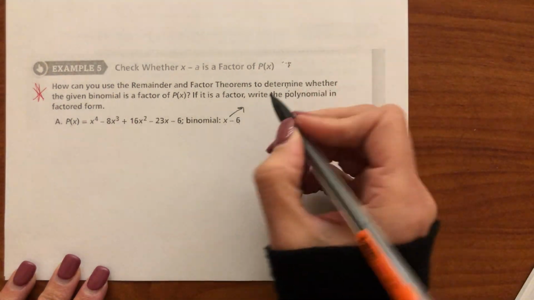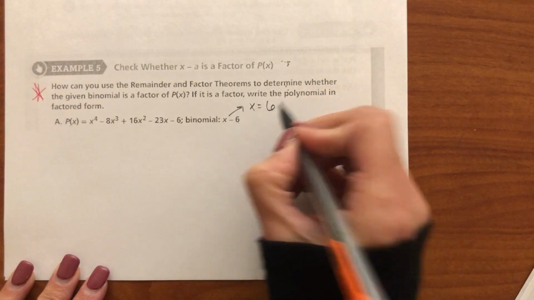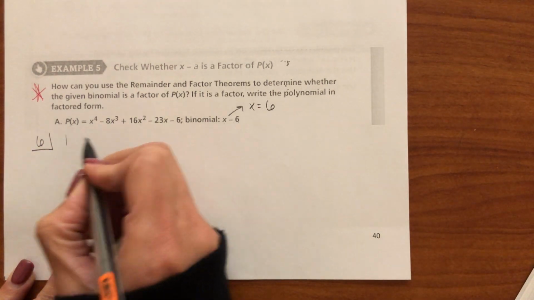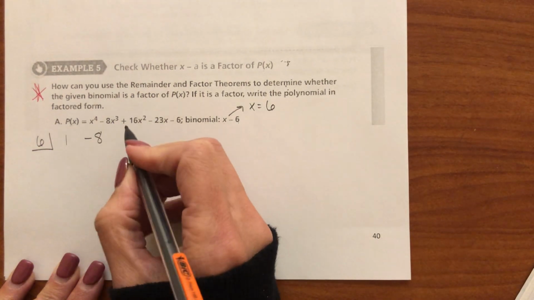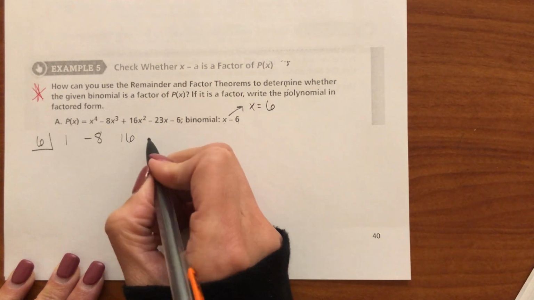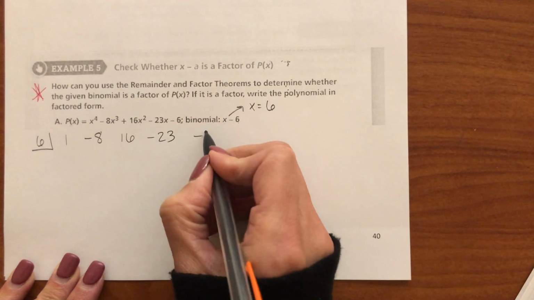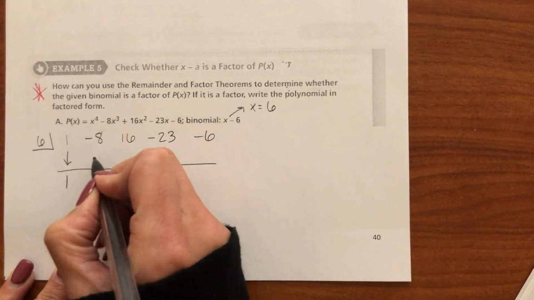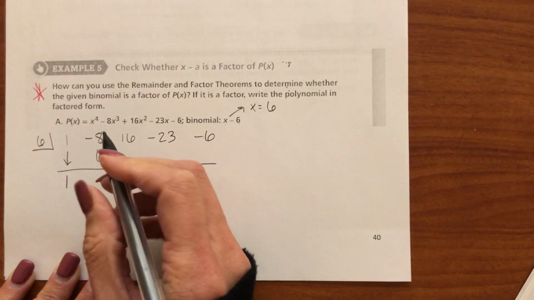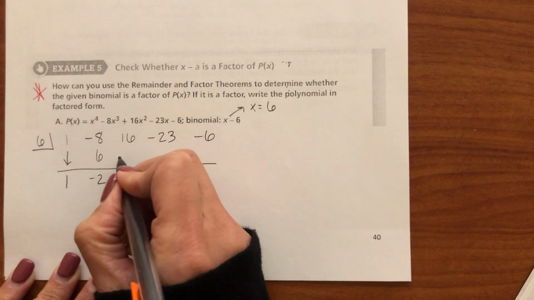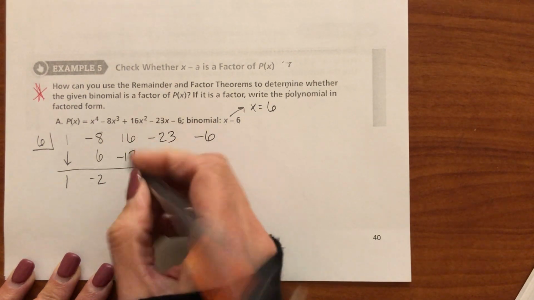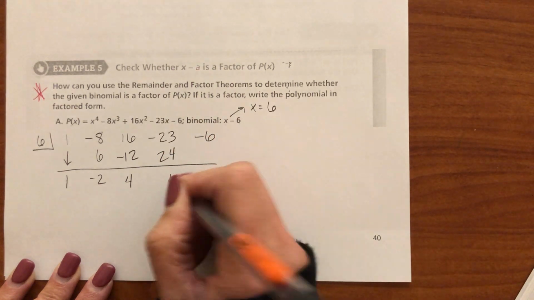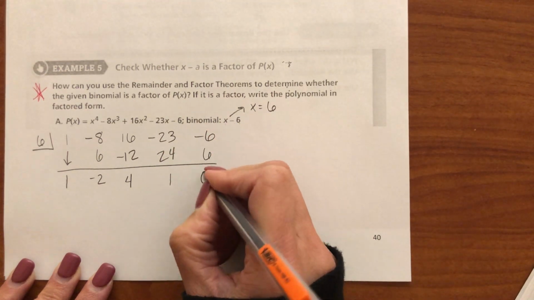So here x equals 6. So we're going to use 6 for our synthetic division. Set it up. Multiply, add, multiply, add, multiply, add, multiply, add.